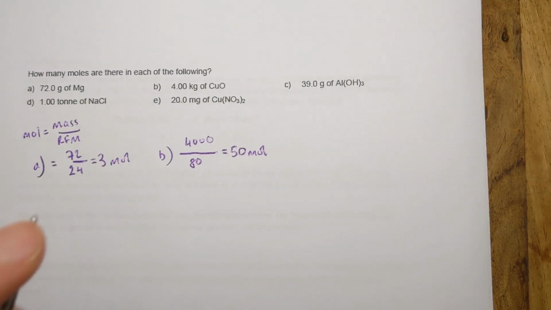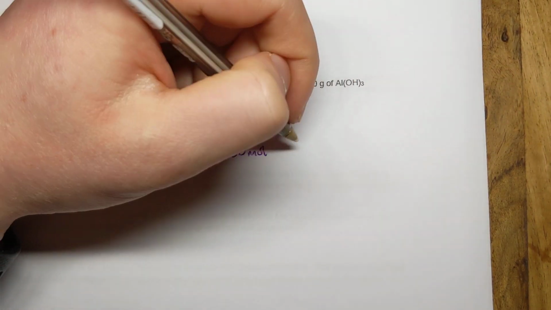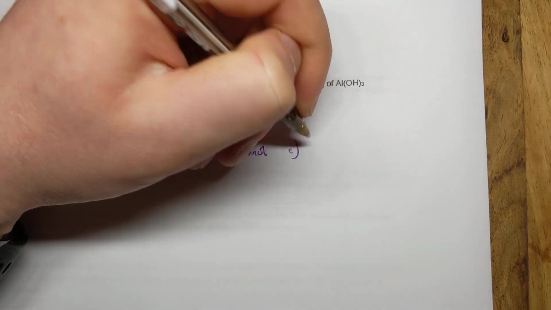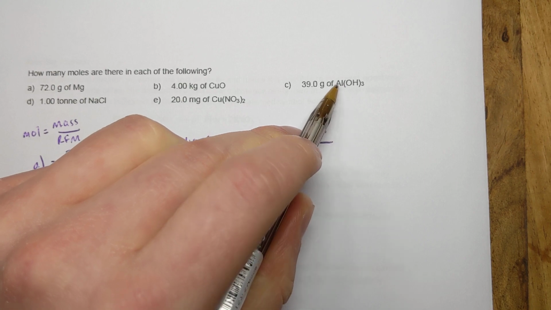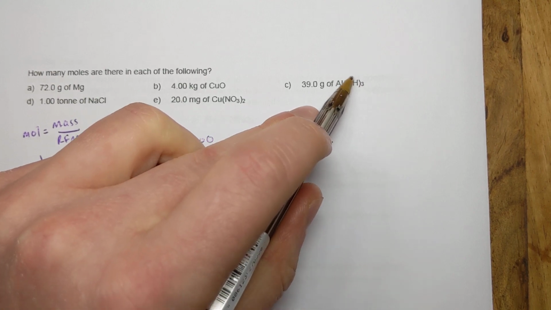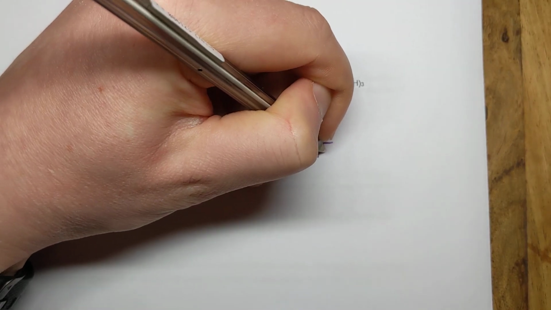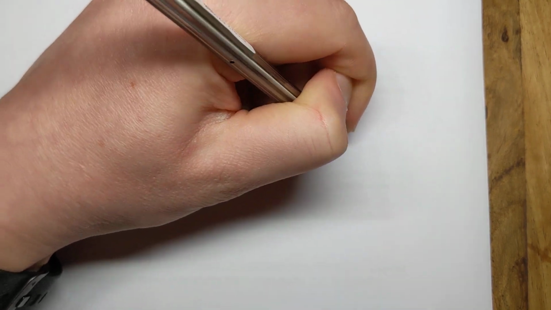Part C, 39 grams of aluminium hydroxide. So the mass is just in grams, so that's easy enough. So 39. Have to work out my RFM of this. 27 for aluminium, 16 plus 1, 3 times, gives you 78. Divide those together, and that is 0.5 moles.